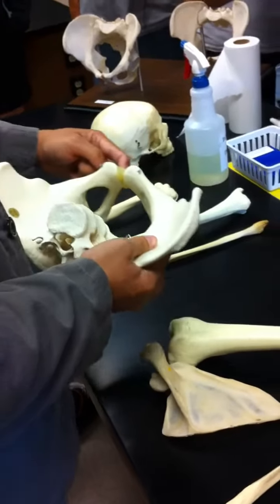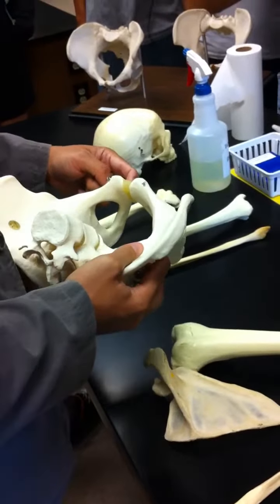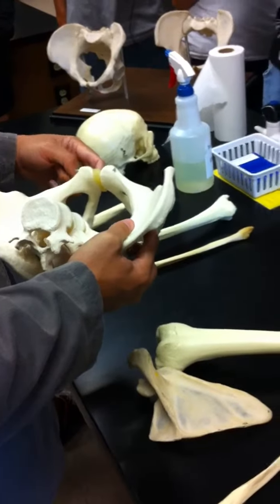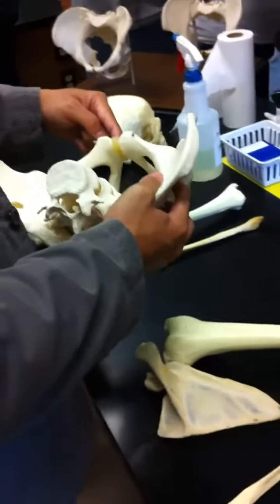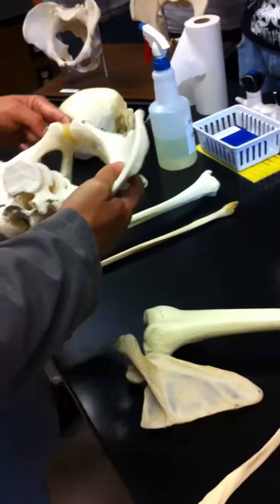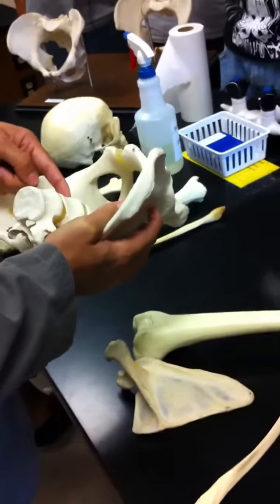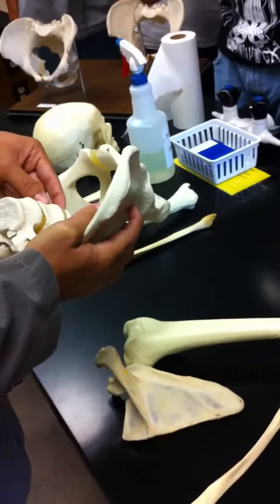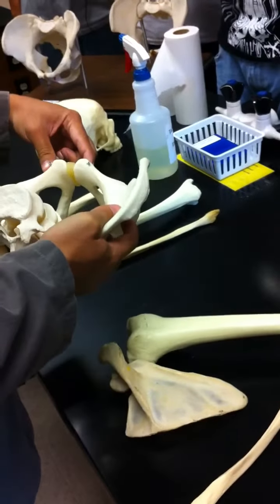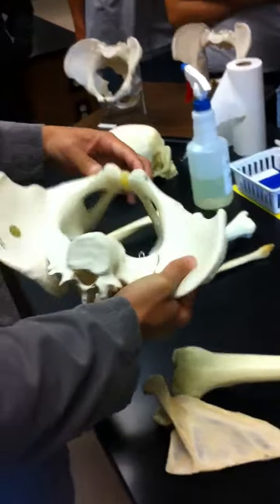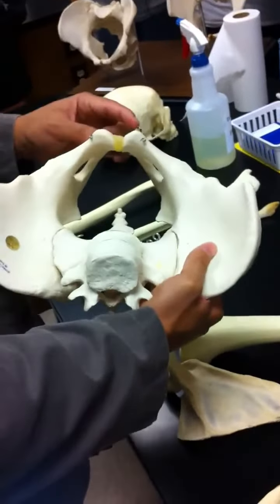What type of cartilage is found here? Elastic, hyaline, or fiber cartilage? Fibrous. Fiber cartilage and fibrous cartilage are the same thing. Just before that, what type of cartilage is this? It's the same, fibrous. So this type of joint and this type of joint are cartilaginous joints, the same type of joint. And this is a pubic bone.